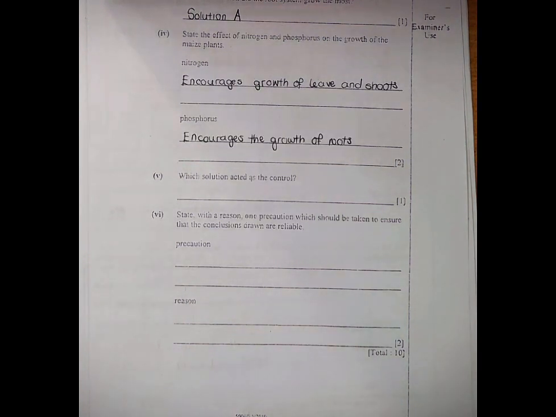And then on part 5, we are supposed to state which solution acted as the control. So solution A acted as the control. The reason why we selected solution A as the control is that it is provided with all nutrients that are required for plant growth. So it is acting as a control.